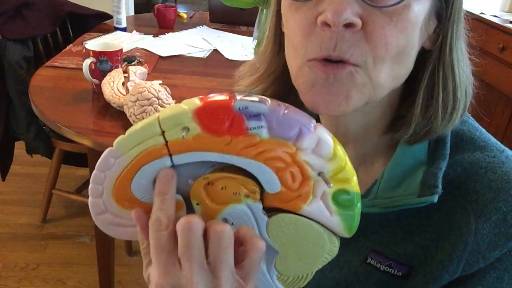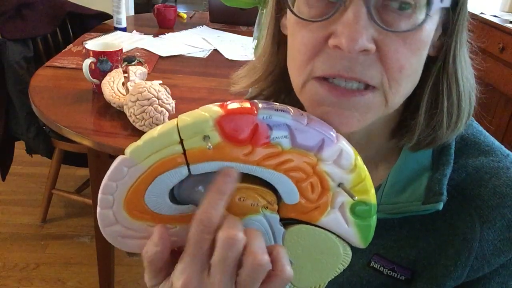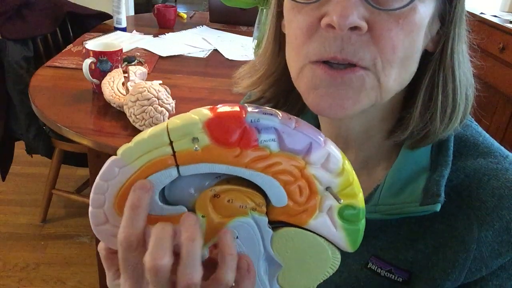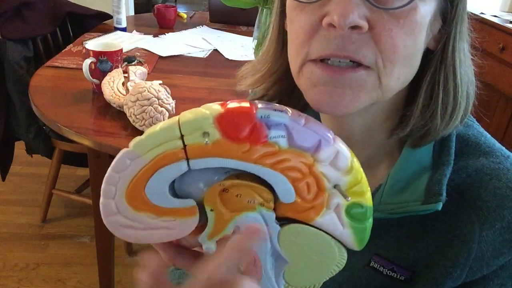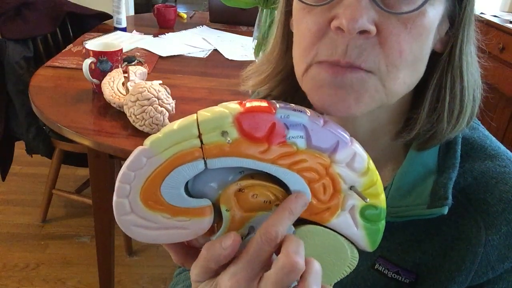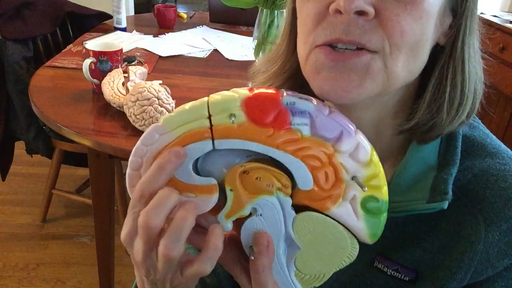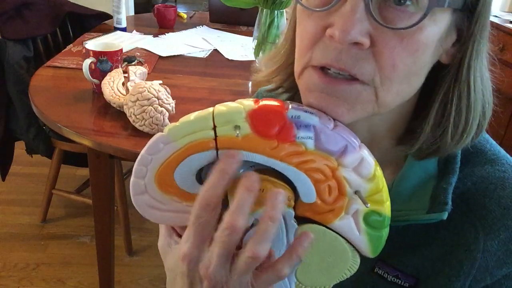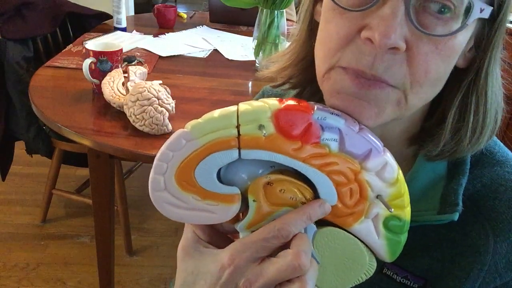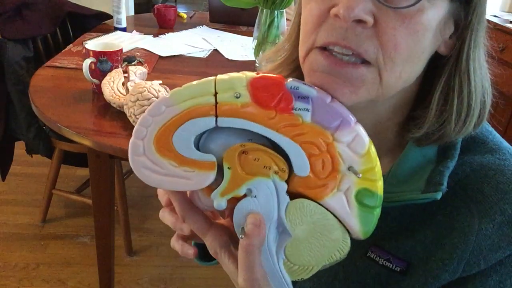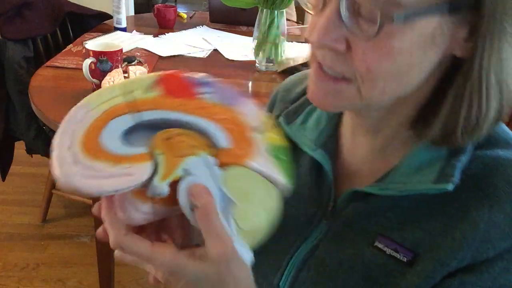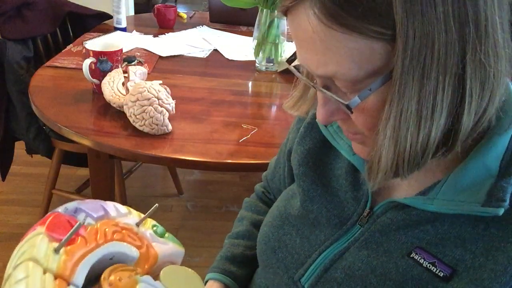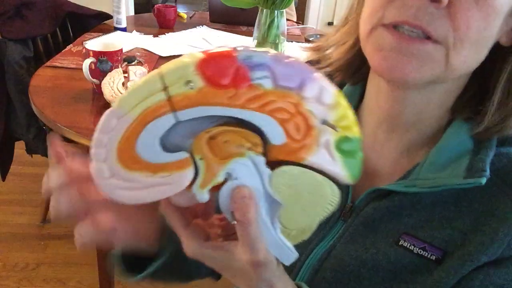The body of the corpus callosum is the middle part. The front is called the genu, this part here, and this back part is called the splenium. I always think G comes before S. So the genu is in front, the body is the body, and the splenium is in the back.